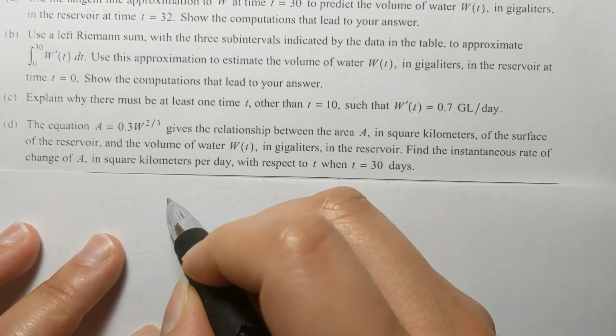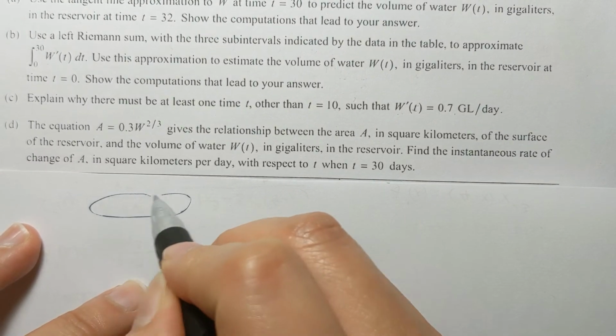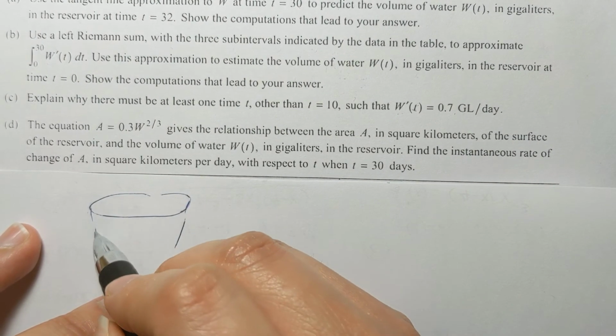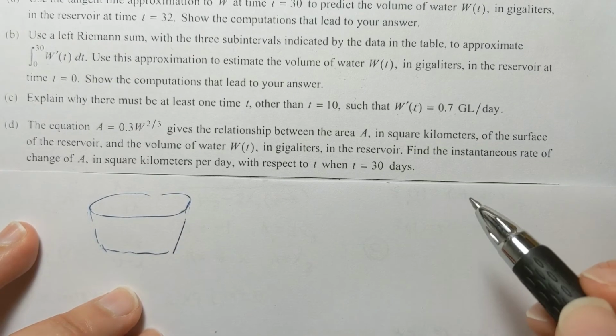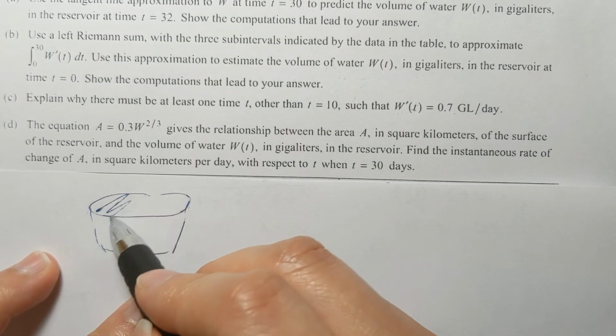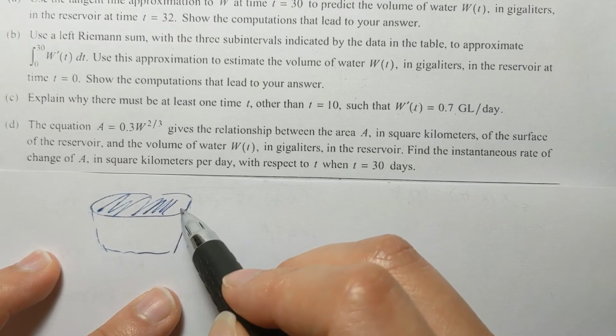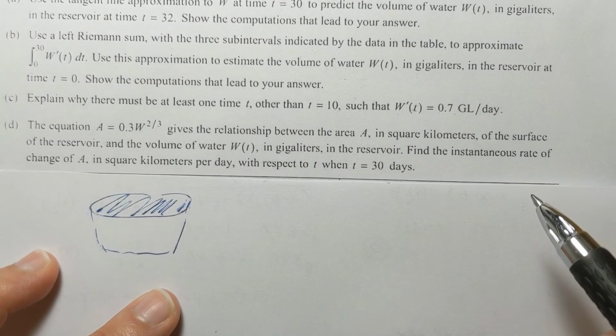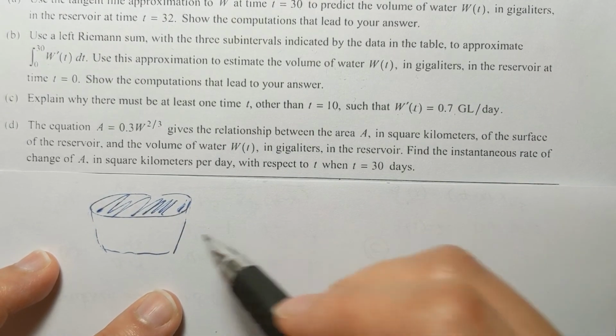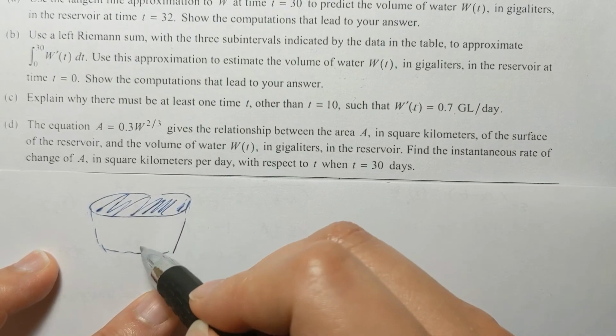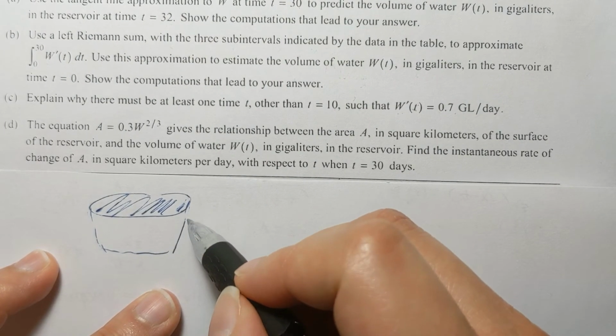So now we are going to see what is meant by this area. The reservoir is like a pond, a gigantic pond. So this is going to be the area, and then there will be the depth, the height.